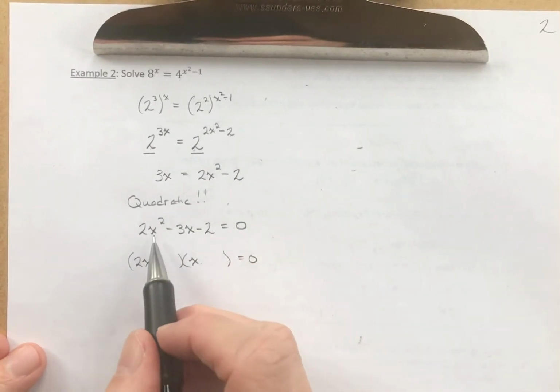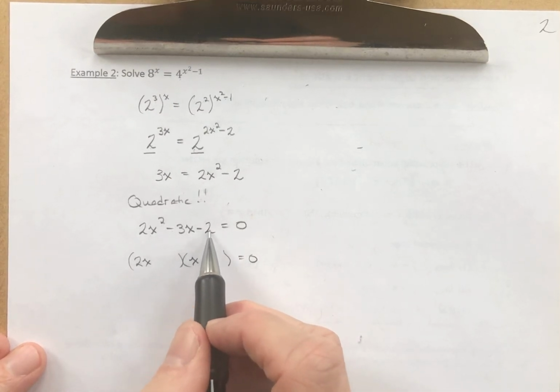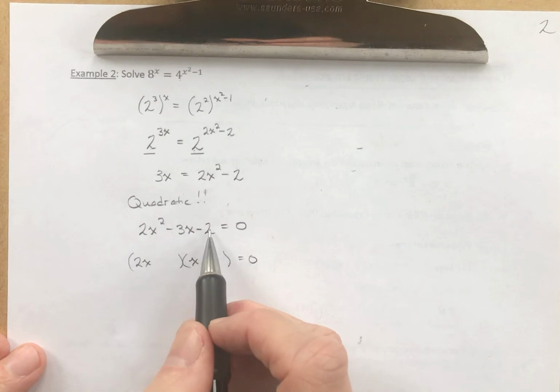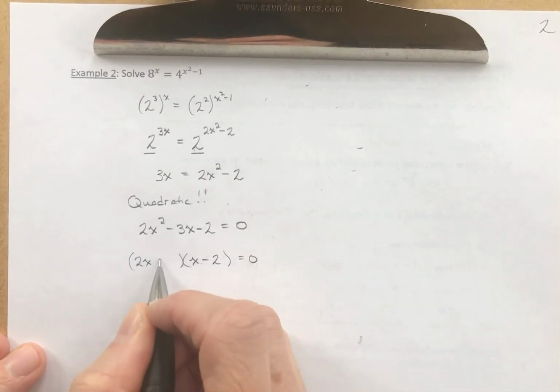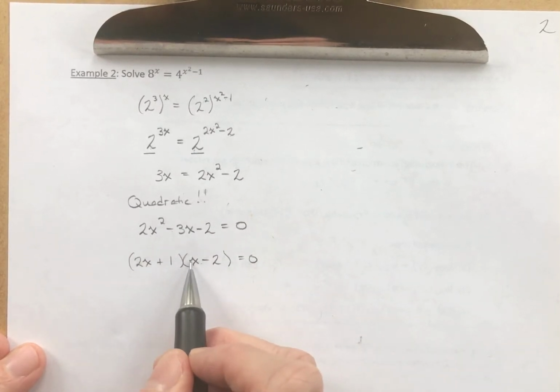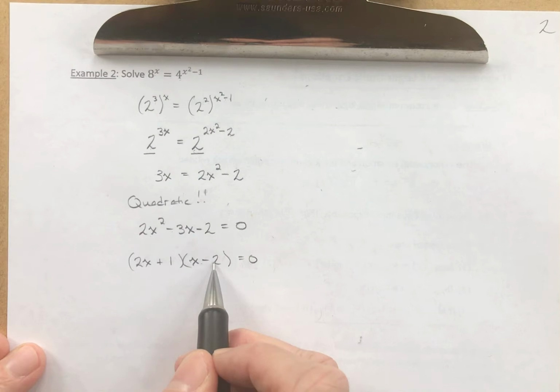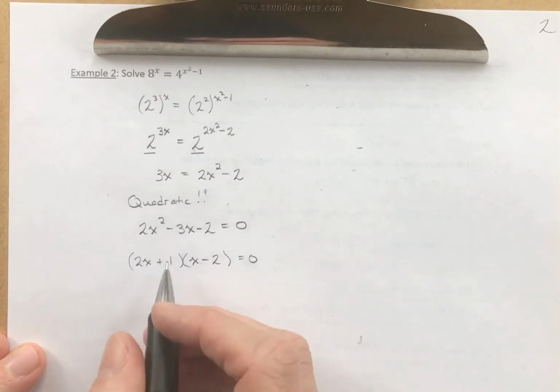So what this comes out to be is 2x squared minus 3x minus 2. The way you get a minus 2 is a 2 and a 1, one negative, one positive. If you put the negative 2 here and the positive 1 here, it's factored. 2x squared minus 4x, negative 4x, excuse me, plus an x is negative 3x.